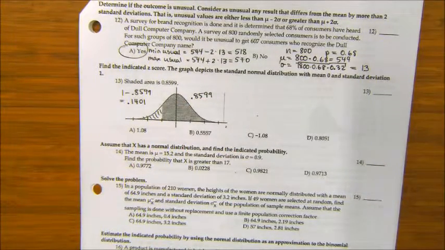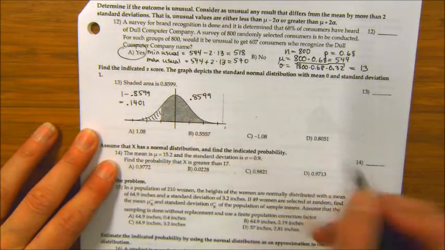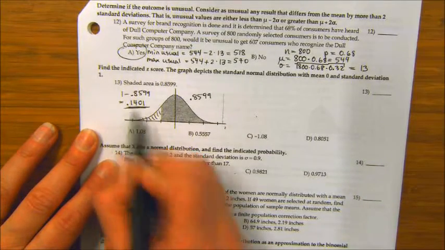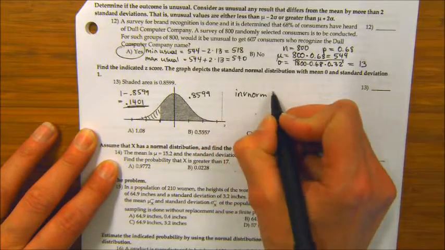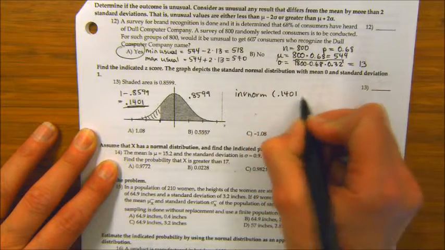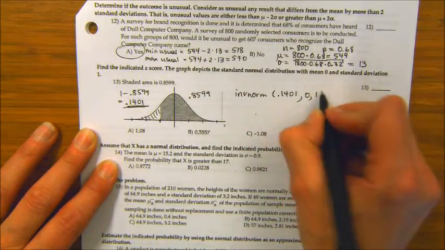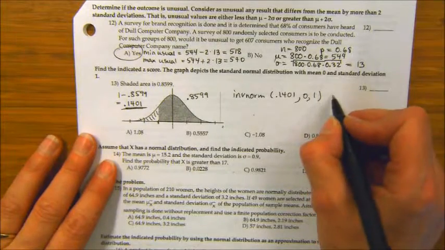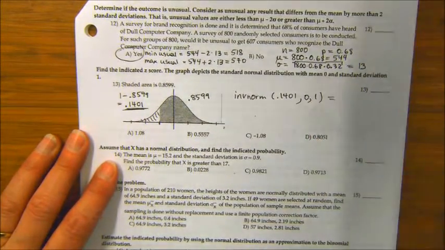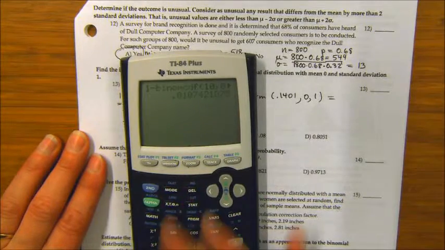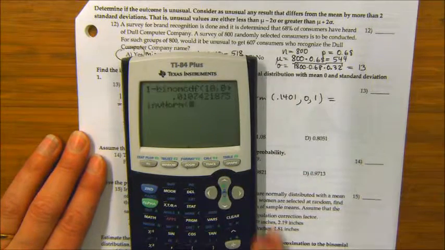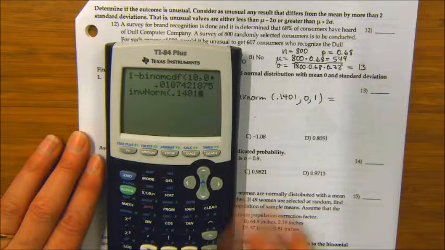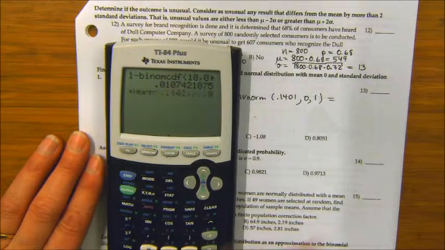Now we can either use the table, look at the center of our table and find the value that's associated, or we can use what? So this time we have area given, we're trying to find values down here. We use the inverse norm when we have area given. Inverse norm, area to the left, mean is 0 and the standard deviation is 1. So going to second vars to our distribution. Inverse norm, make sure you enter in the area to the left, not the right, and then enter in your mean and your standard deviation.